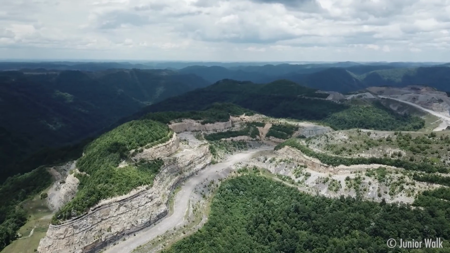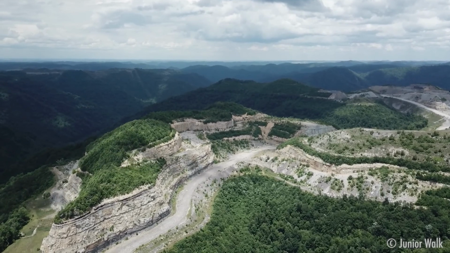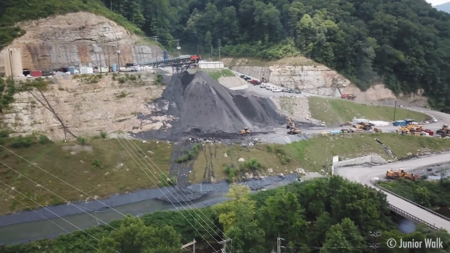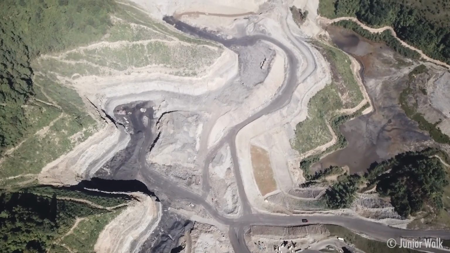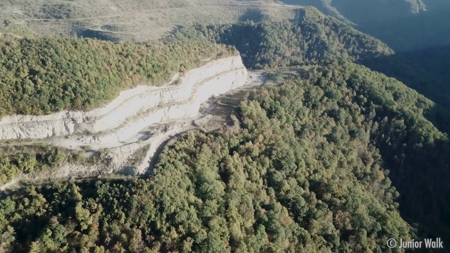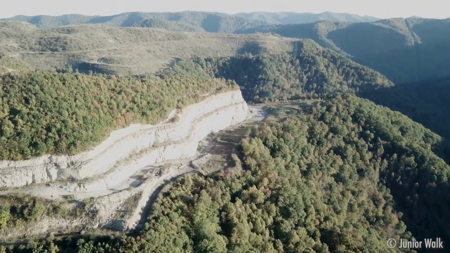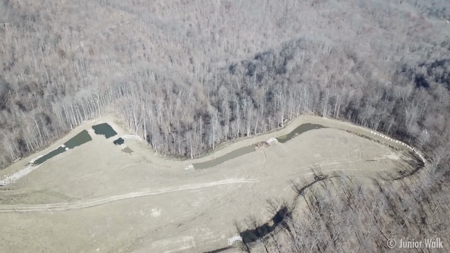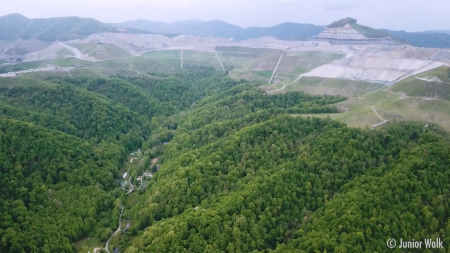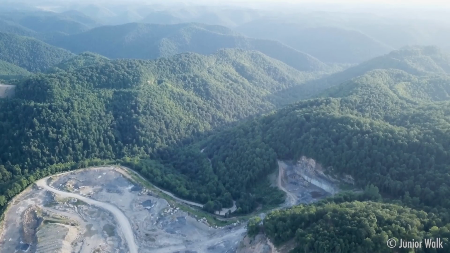Things that you may be able to see from a drone video is sediment control. Sediment ditches themselves are often not well maintained. And what a sediment ditch is, around a mountaintop removal site, they will put a ditch with a berm. And the purpose of that is to catch runoff from the site and contain the sediment on the site.